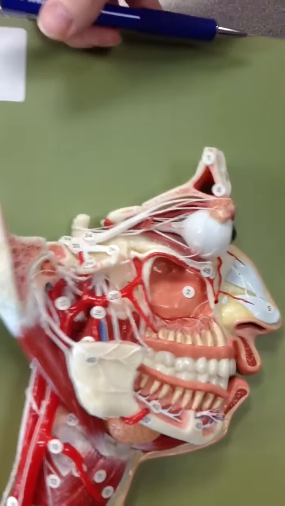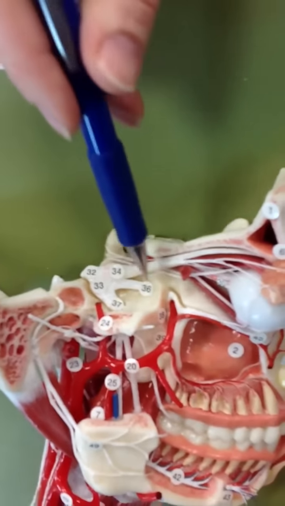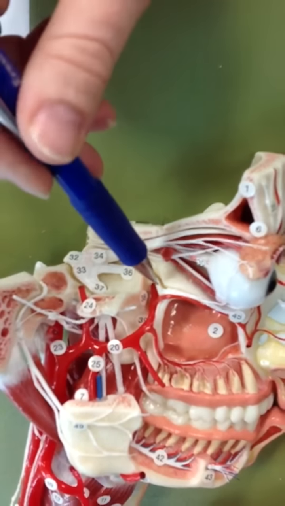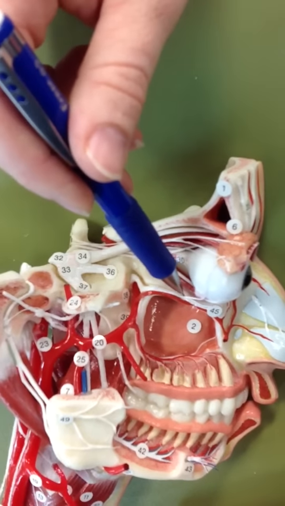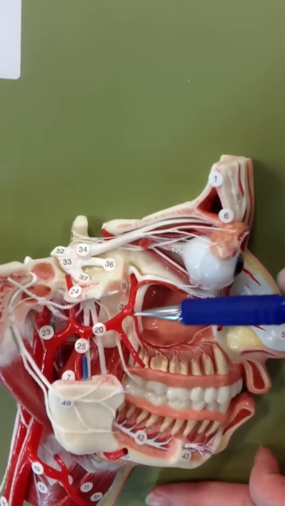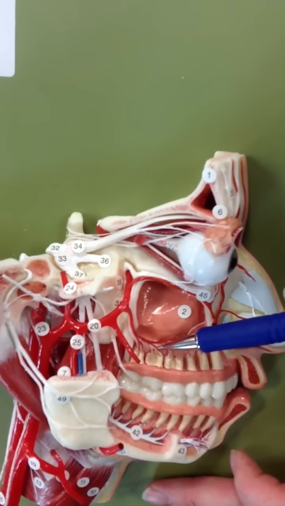This is the pterygopalatine ganglia. Down here, pterygopalatine ganglia. This is the infraorbital nerve. This is the posterior superior alveolar nerve. Those are branches of maxillary.